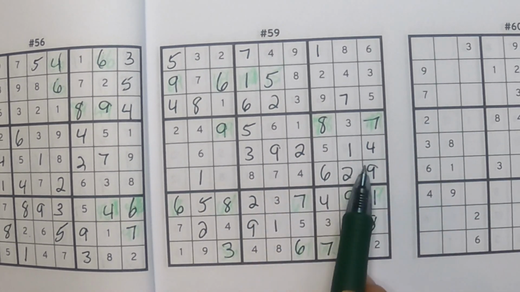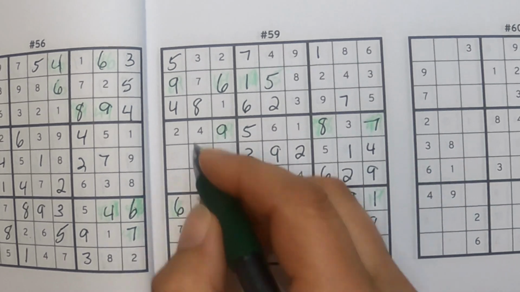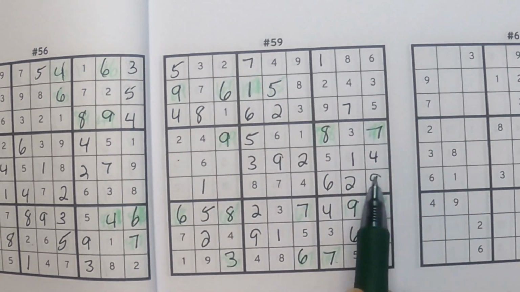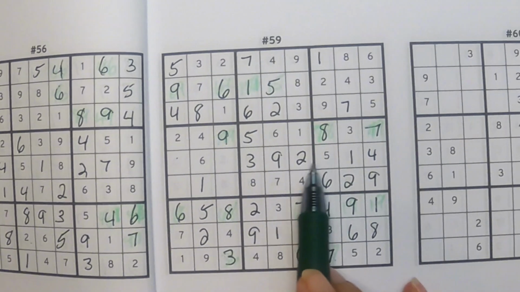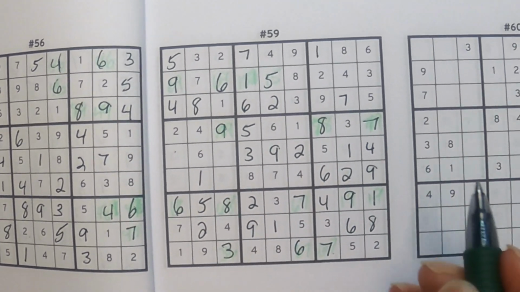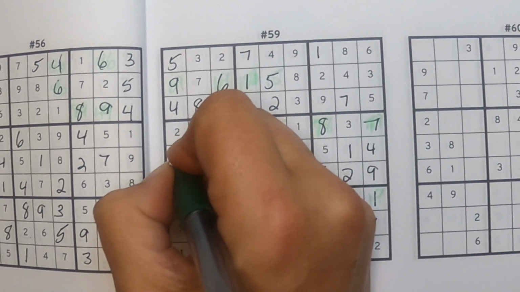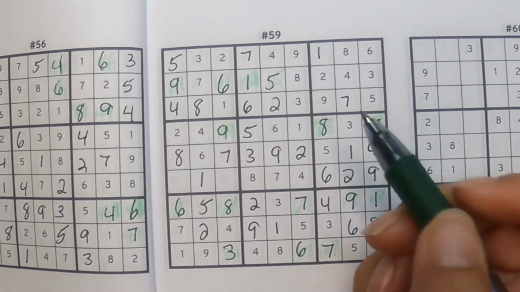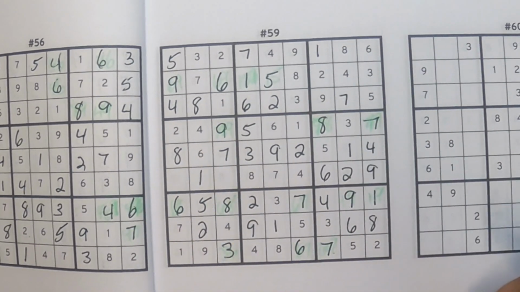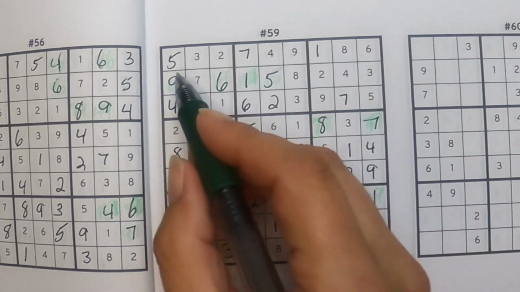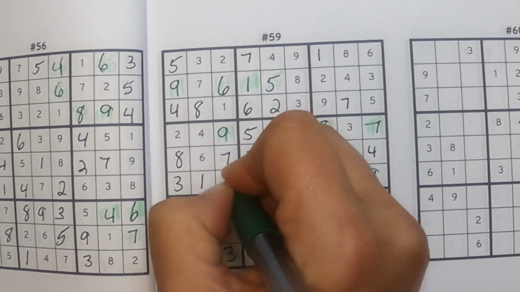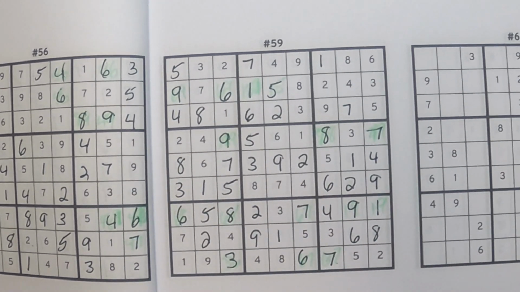For this row, we're missing 5 and 7. We've got a 7 here. Oh, no, that can't be right. 1, 2, 3, 4, 5, 6. So we're missing 7 and 8. We've got a 7 here, so 8, 7. And for this box, we're missing 3 and 5. We've got a 5 here, so 3 and 5.